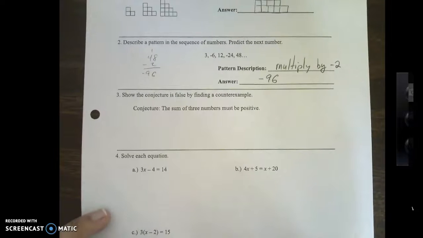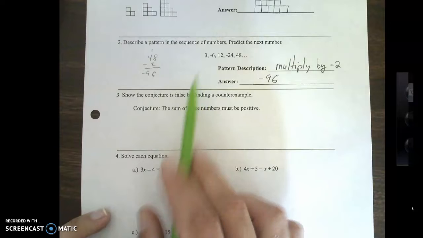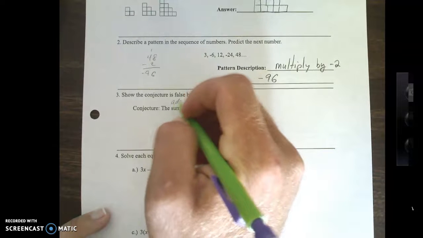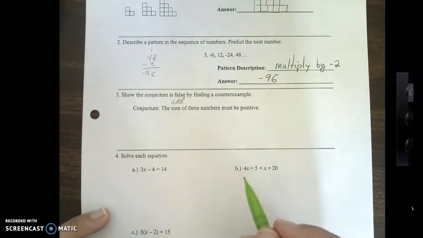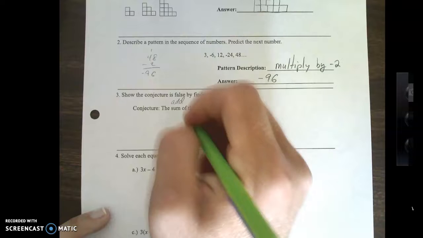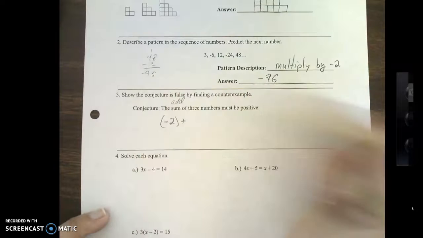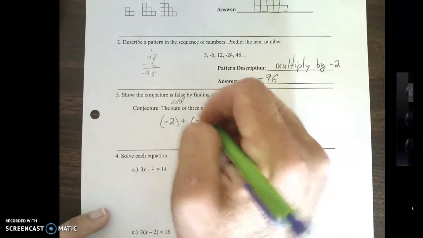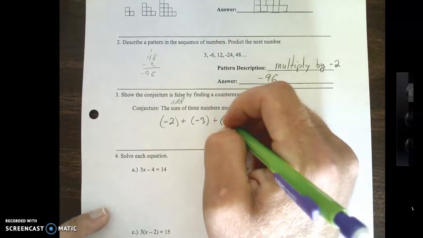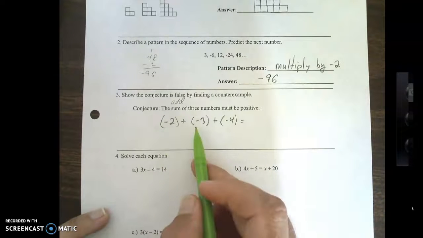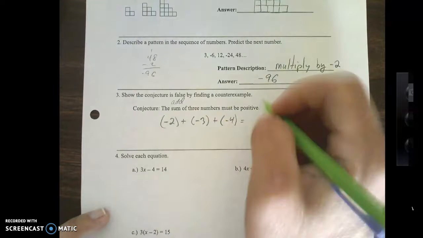Number 3. Show the conjecture is false by finding a counterexample. The sum of 3 numbers must be positive. Okay, so the sum means to add. Alright, and it must be positive. Well, can you think of an example where I have 3 numbers that if I add them together, they won't be positive? Well, I'm going to start off with my first number. I'm just going to pick some negative numbers, to be honest with you, because I want the opposite of positive. So -2 plus -3 plus -4. Okay. So if I add them together, -2 plus -3 is -5, plus -4 is -9.